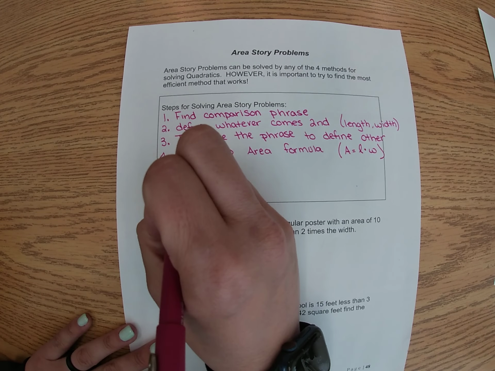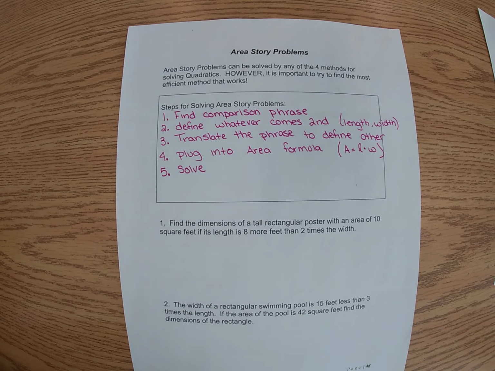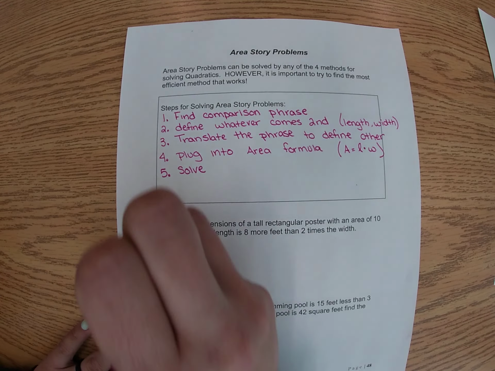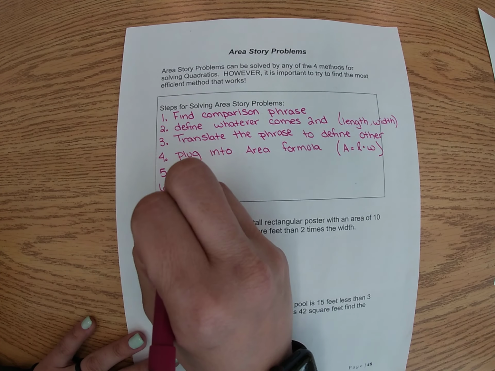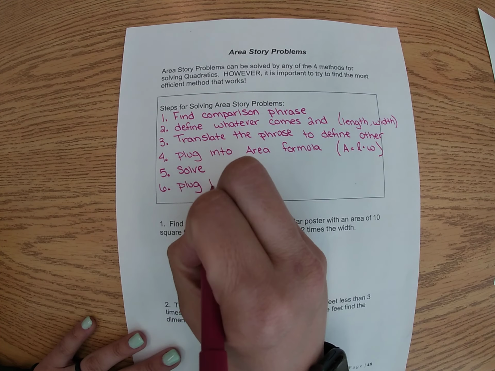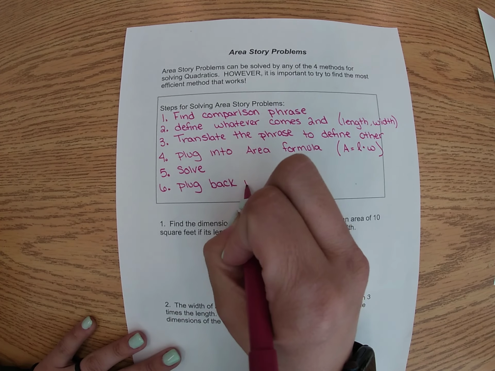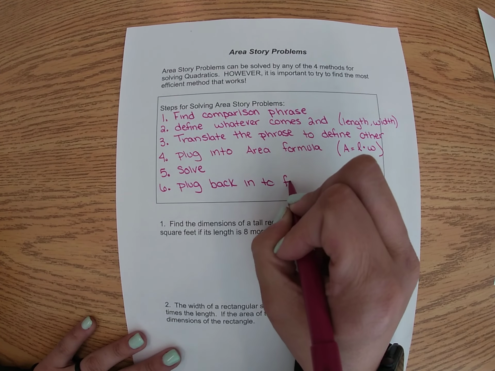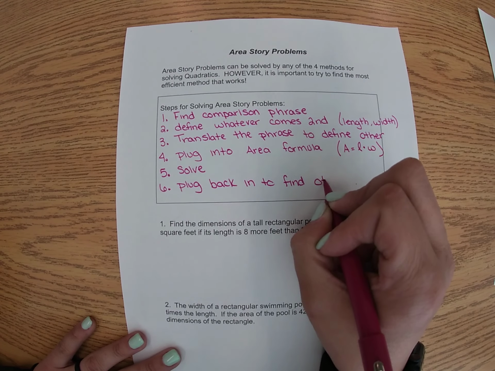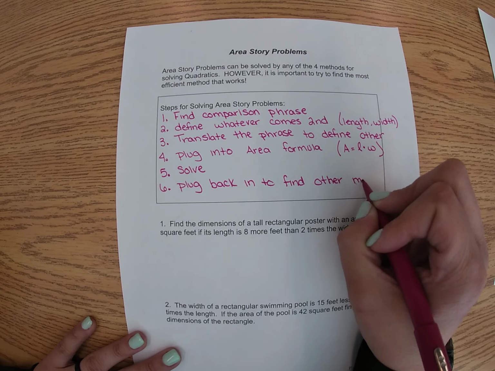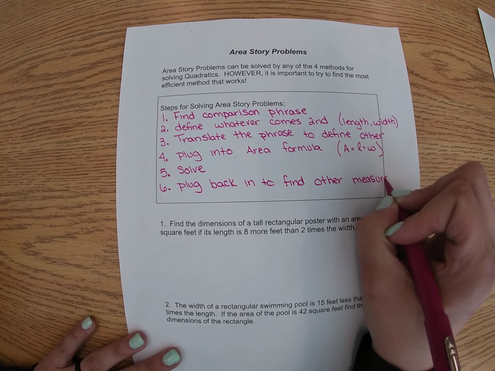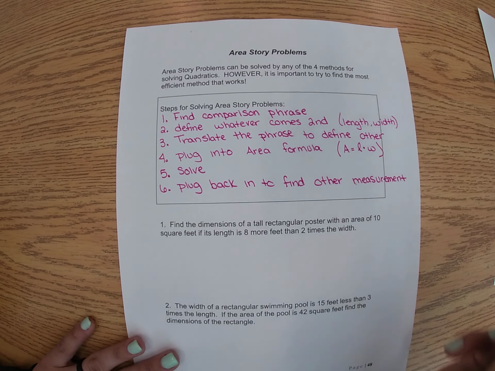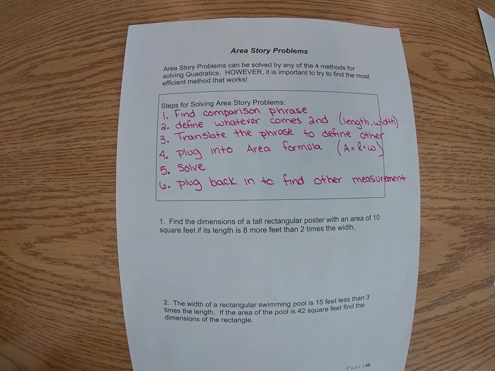Then we are going to have to solve that equation. And then we are going to plug back in to find the other measurement. And right now that's not going to make a lot of sense, but it will in just a minute.